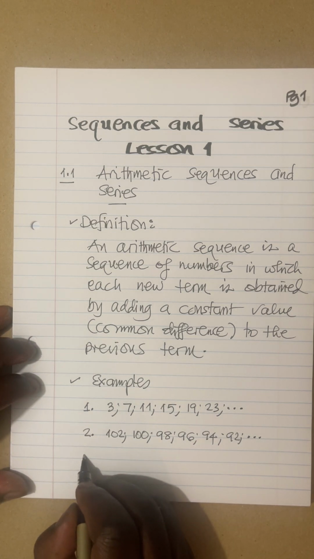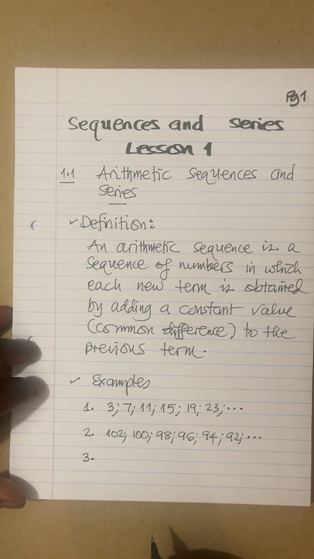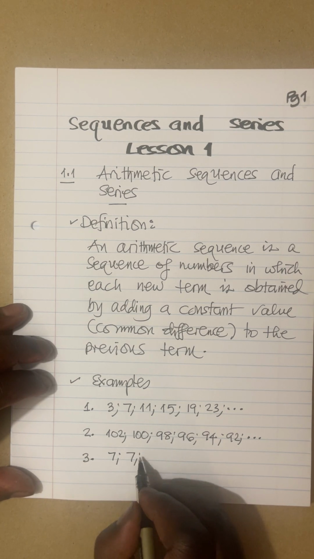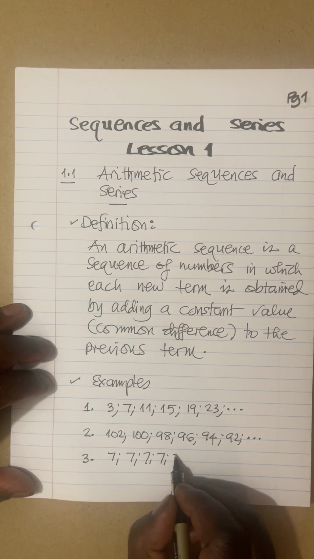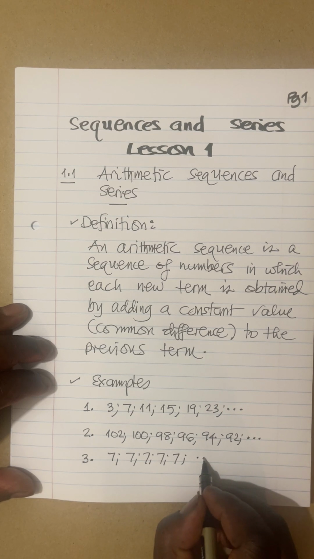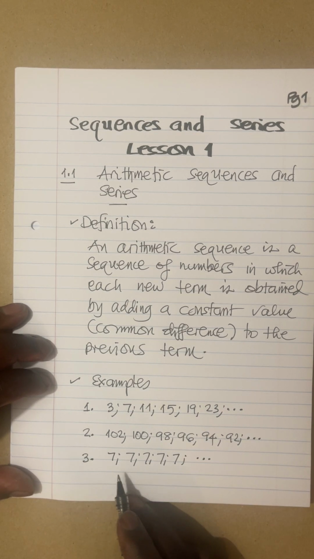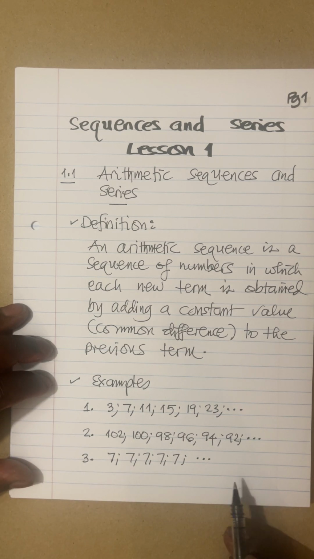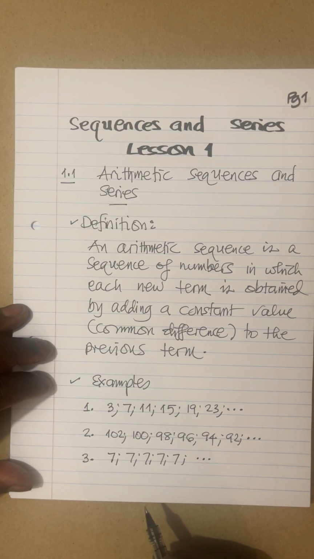Let's look at example number 3 here, what we call a constant sequence. So you can have 7, 7, 7, 7, and so on. Notice that here, to obtain the next value, I just add 0 to the previous term. So in this case, our common difference is 0.